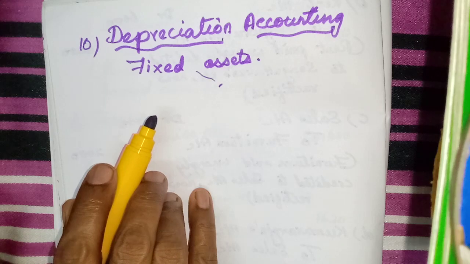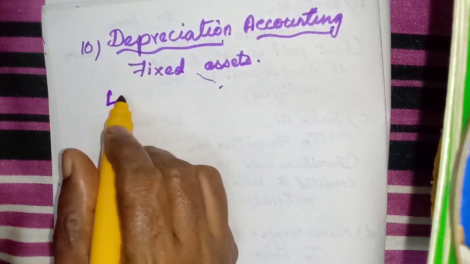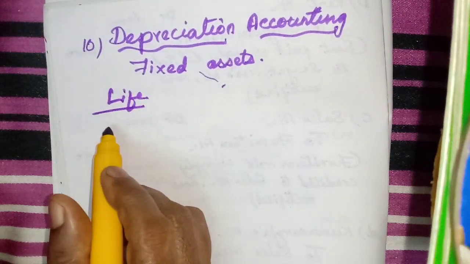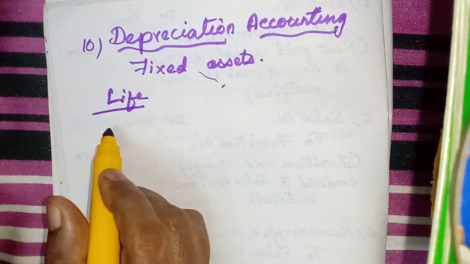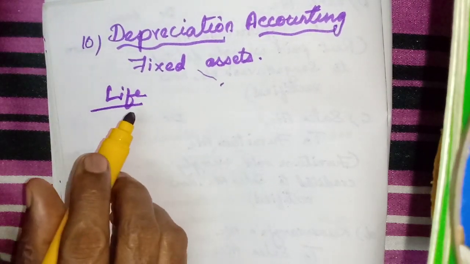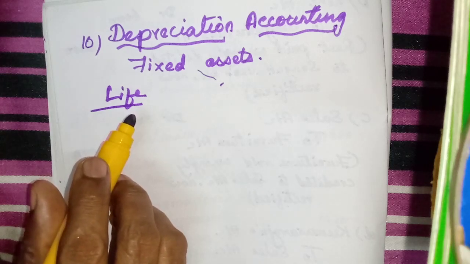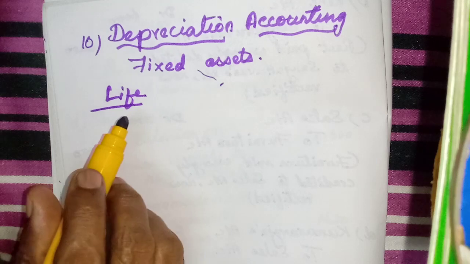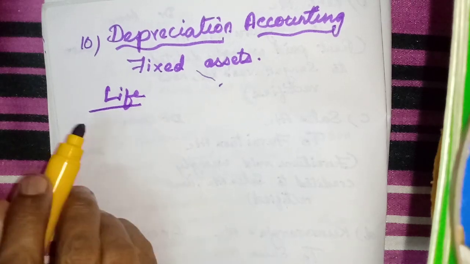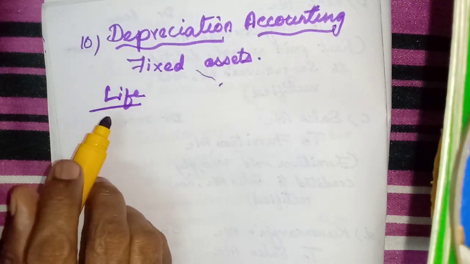What is the useful life of the asset? What is the meaning? Useful life of the asset means how many years we are going to use this asset in the business organization, that is, the number of years that we are going to run that particular asset. That is called the useful life of the asset.